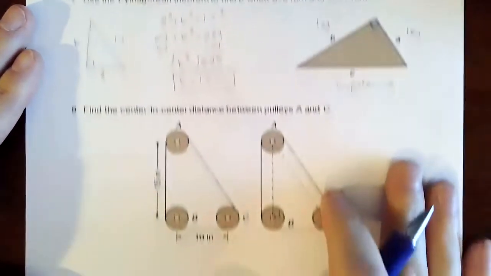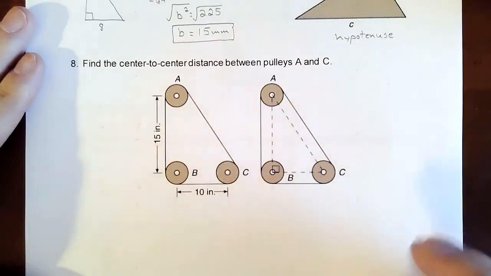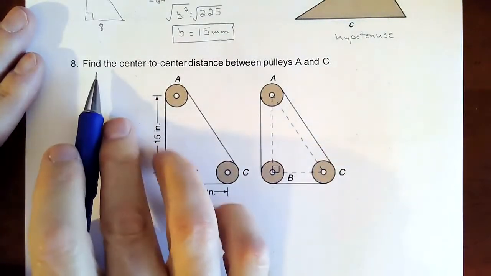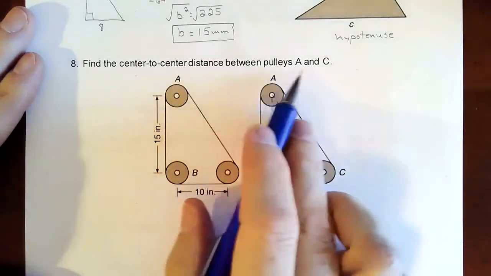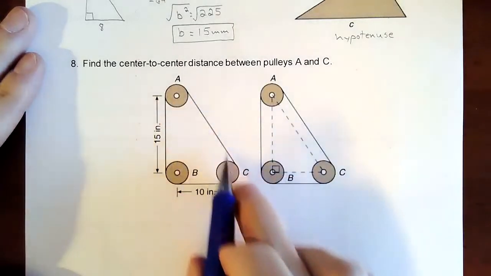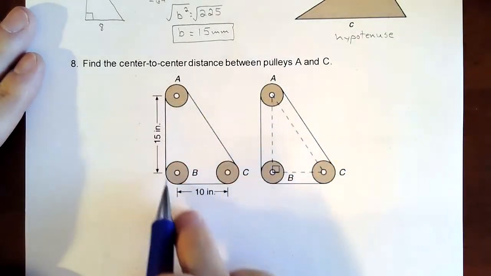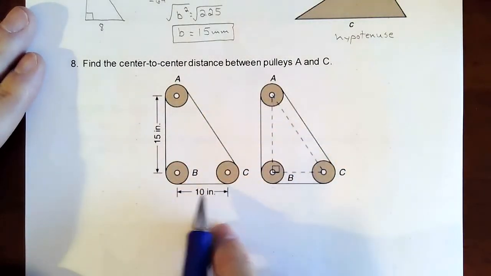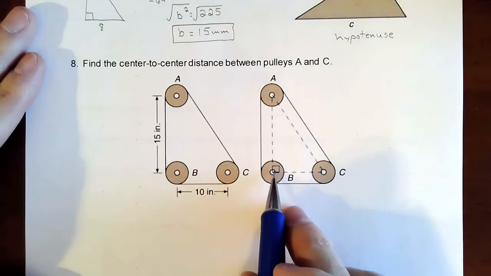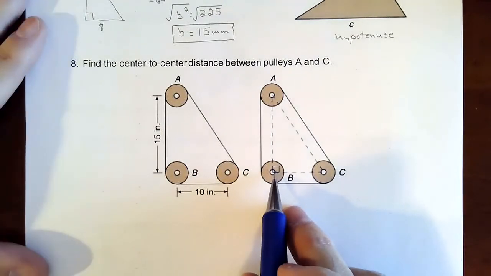All right. And then we have one more triangle that we can do. We're trying to figure out, find the center to center distance between the pulleys. So not the length of the kind of band going around it. We're looking for the actual distance like this.